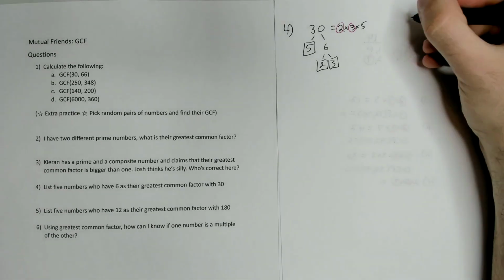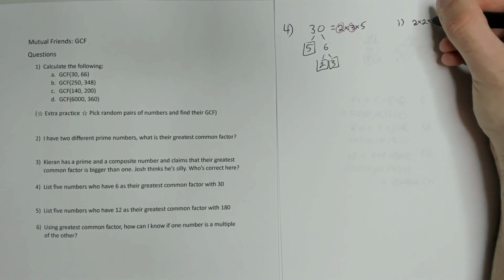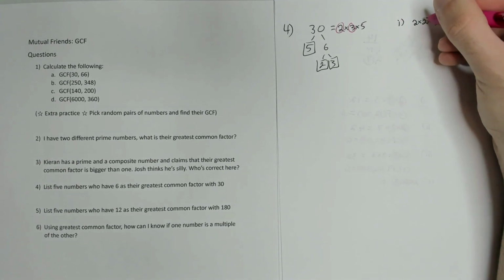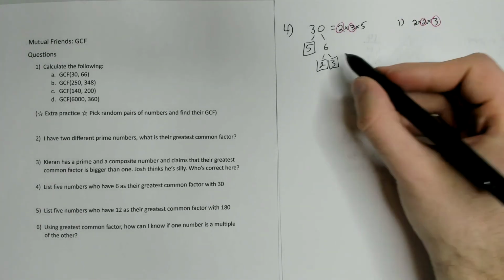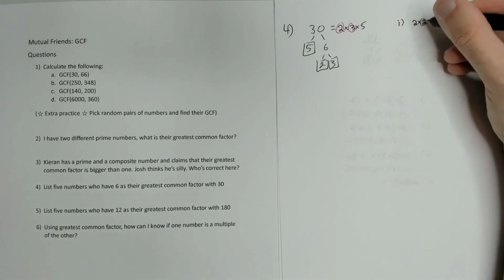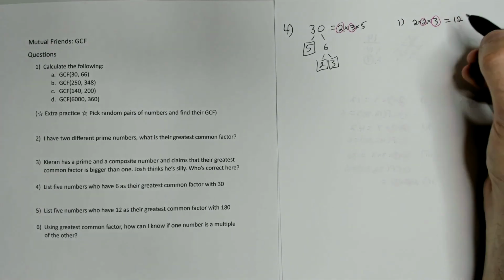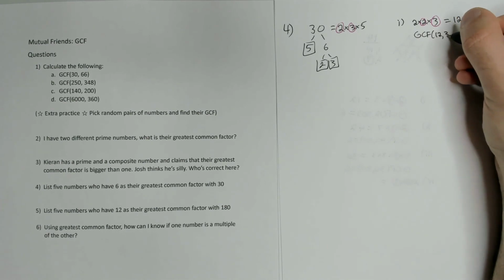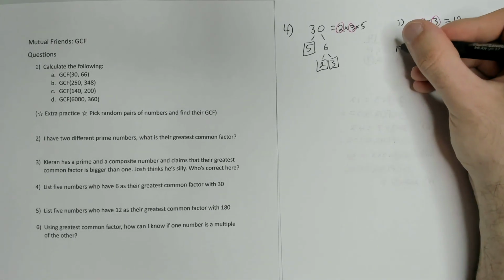All right, so for example, we could start by looking at 2 times 2 times 3. That's a valid prime factorization. That's a combination of prime numbers. And we see that we're going to have a 2 and a 3 in here. And that's the only common prime factors between this number and this number. And this number is 2 times 2, which is 4, times 3, which is 12. So that means the greatest common factor of 12 and 30 is going to have to be 2 times 3 or 6.